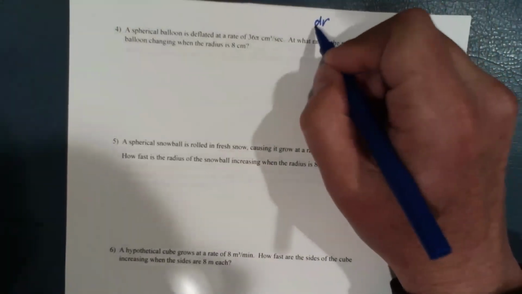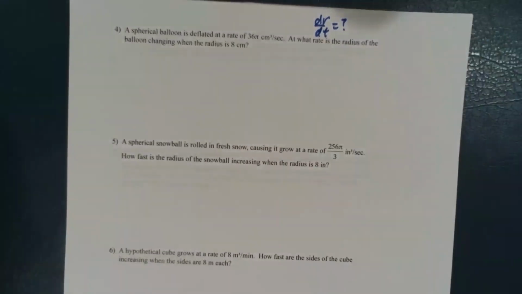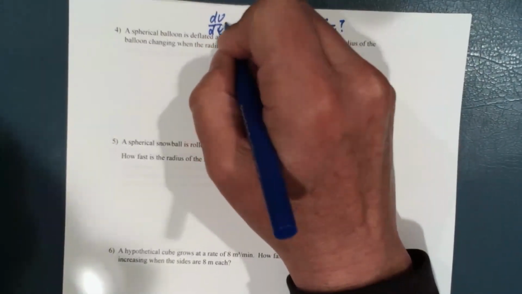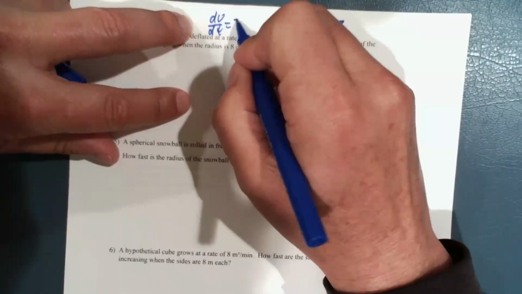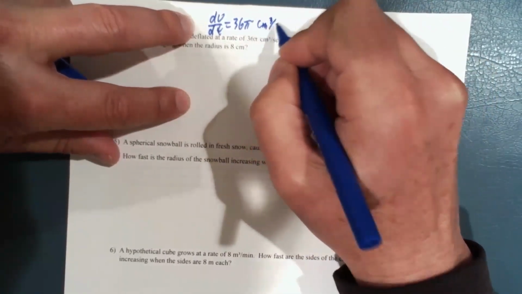Number 4, a spherical balloon is deflated at a rate of 36 pi cubic centimeters per second. At what rate is the radius of the balloon changing when the radius is 8 centimeters? So now we're looking for dr/dt. That's what we don't know. And they give us dV/dt, in this case 36 pi cubic centimeters per second.